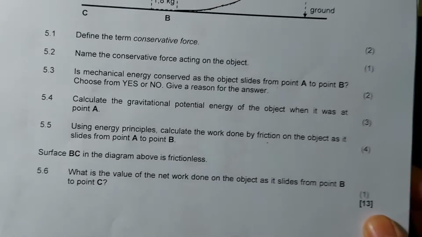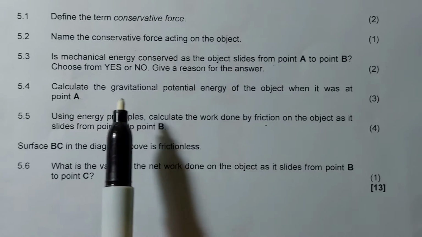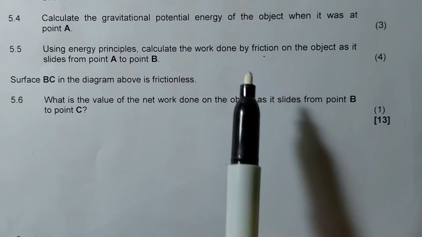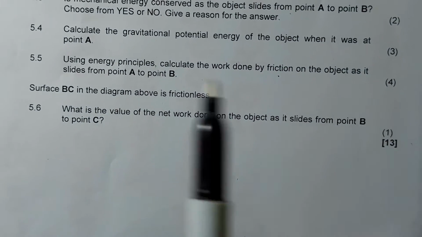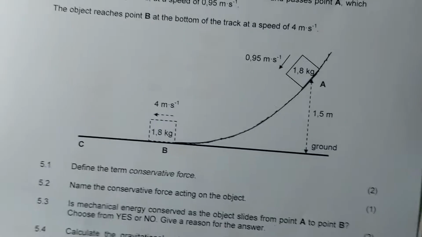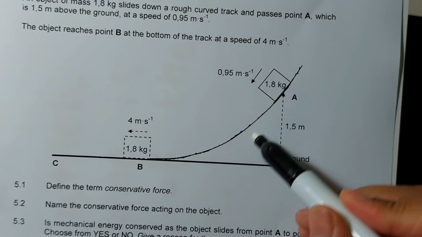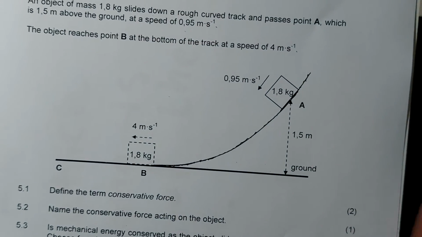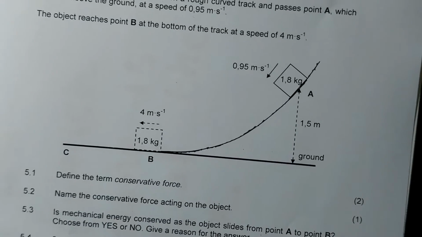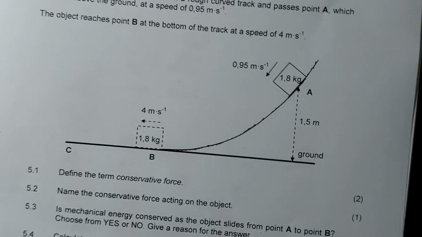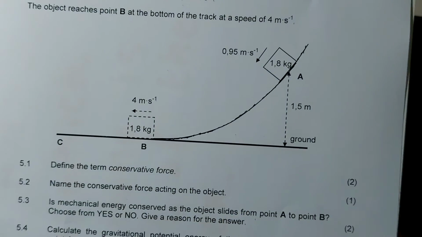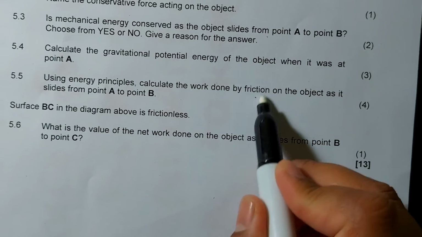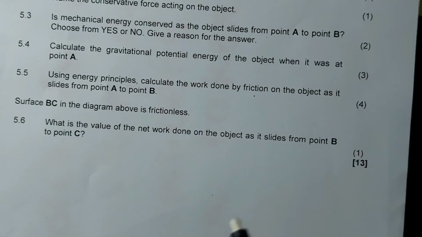Now let's do the next question. The next question is: using energy principles, calculate the work done by the friction as it slides from point A to point B. So in other words, when the box is moving along this path, there is work done, right? Or in other words, there's a transfer of energy that is happening. And the thing that is causing the transfer of energy is the frictional force. So that's why they word it in this way. They say the friction, which is a frictional force, is doing work.